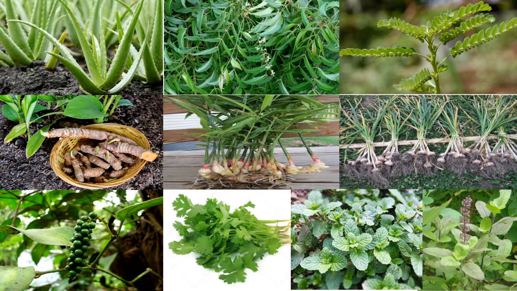And also, if we look at our kitchen items, a number of spices, cumin, fenugreek, and coriander, every such item has its own medicinal value. So there is much more to explore.